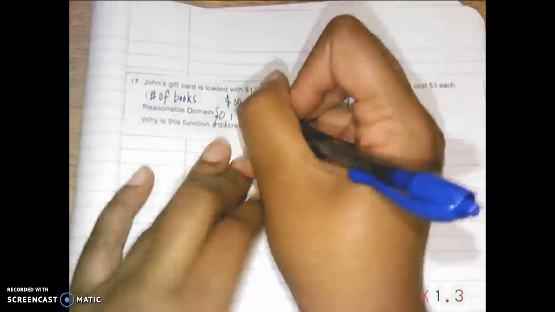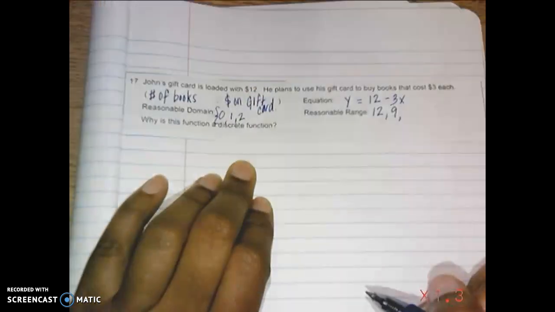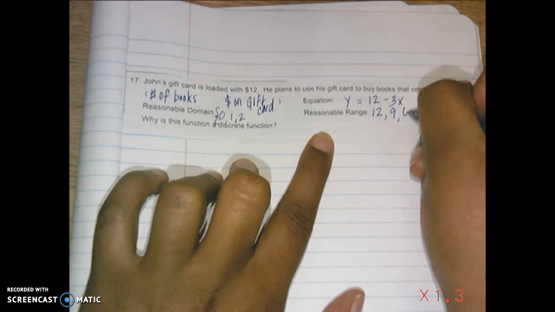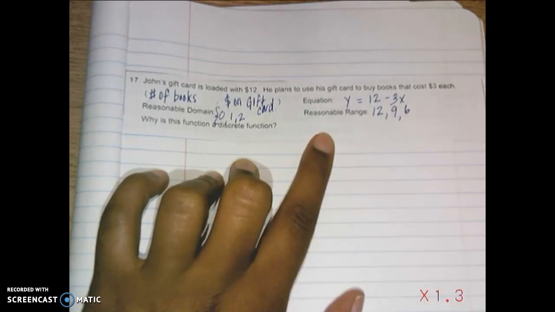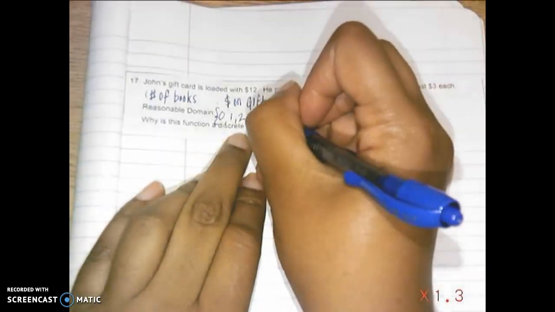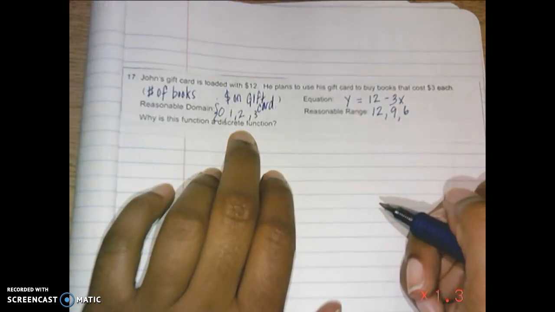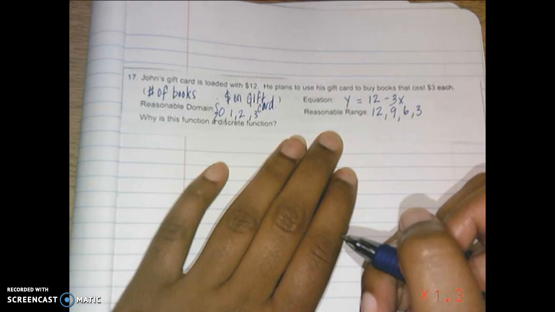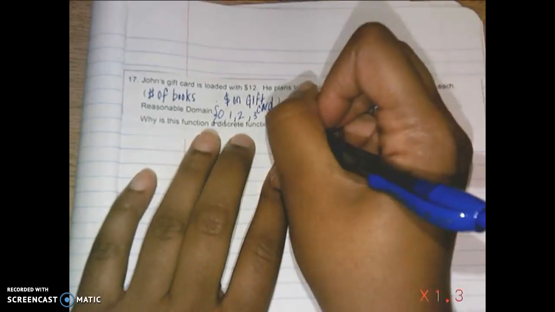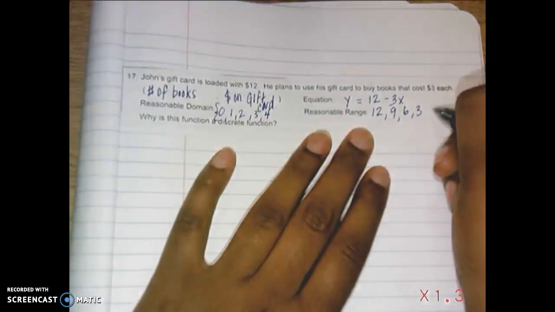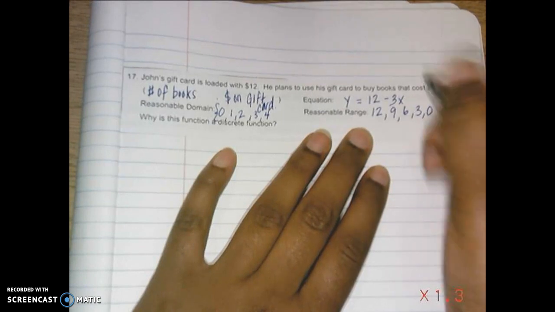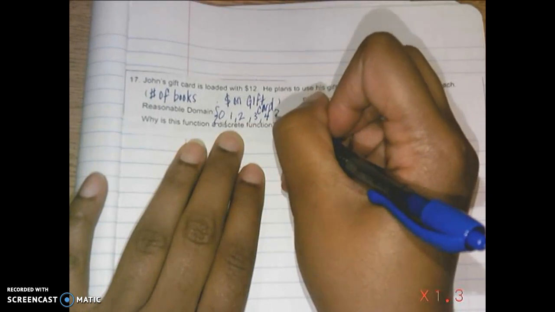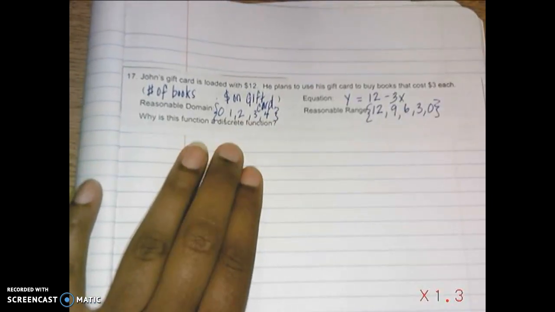When he buys his second book, he's going to have $6 left. When he buys his third book, he's going to have $3 left. And then when he buys his fourth book, he's going to have no dollars left. So that would be a reasonable range as well as a reasonable domain.